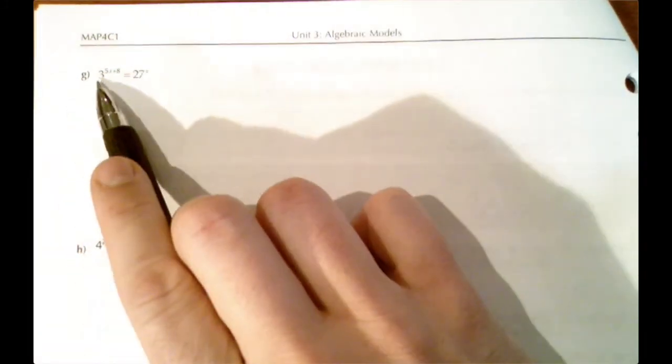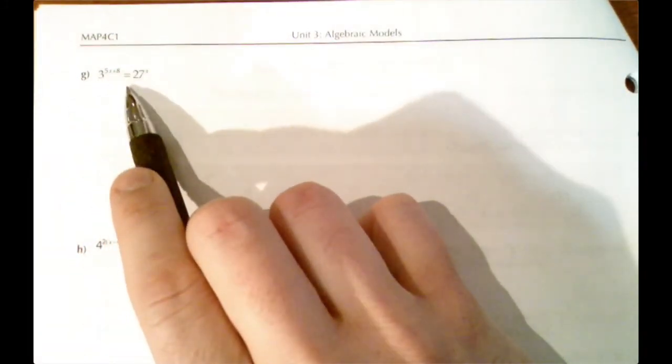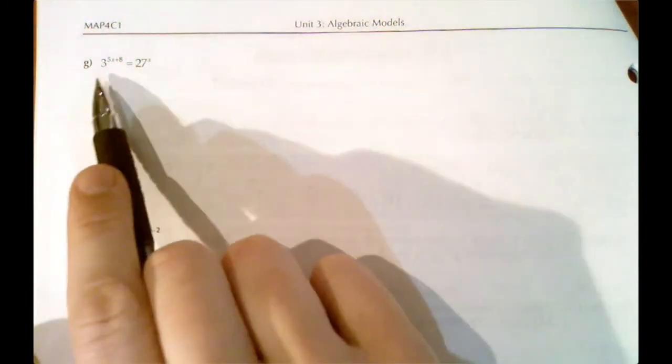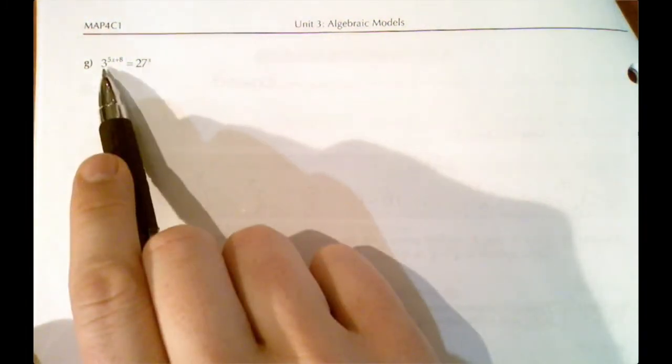Two more examples. How do you know which base to pick? If you have two things with exponents of x, we've got 3 to the exponent 5x plus 8 and 27 to the exponent of x. How do we choose which base we're going to make it? Are we going to change 27 to the base of 3, or are we going to change 3 to the base of 27? Always pick the smaller one.